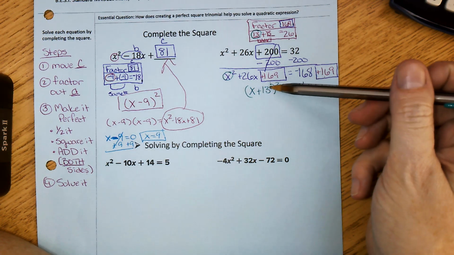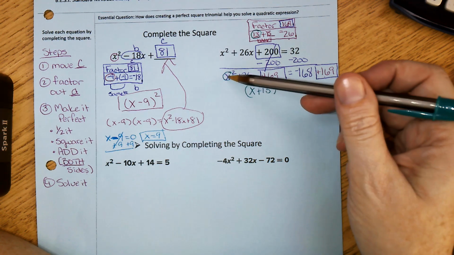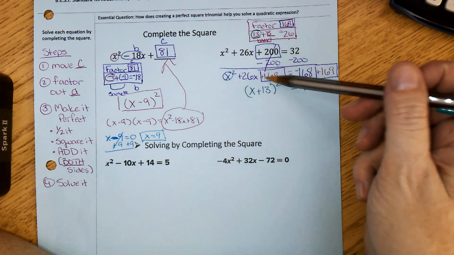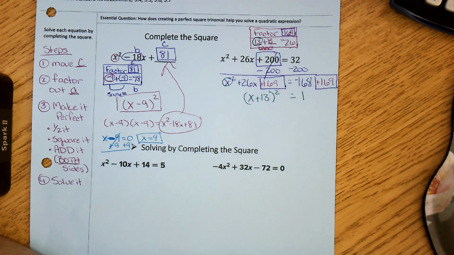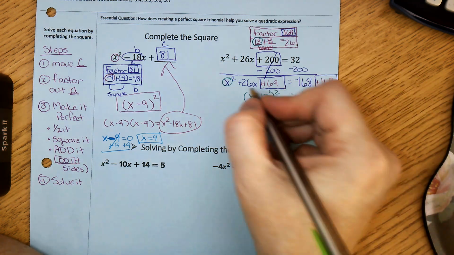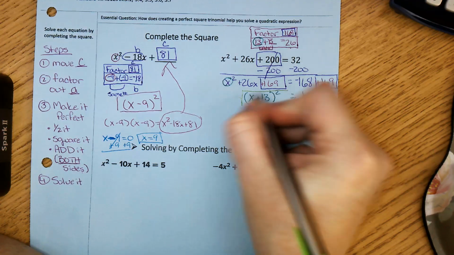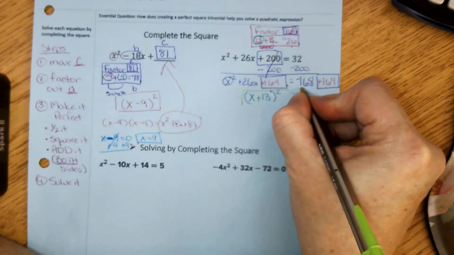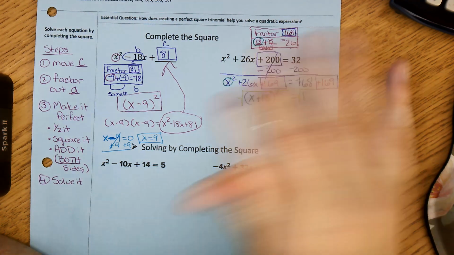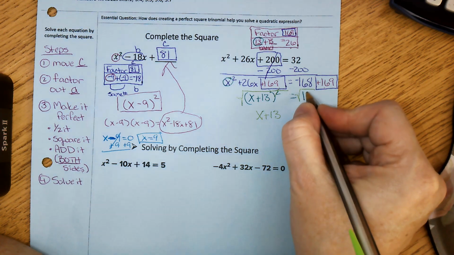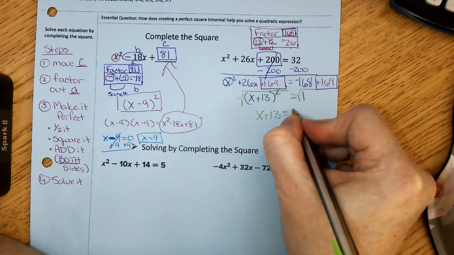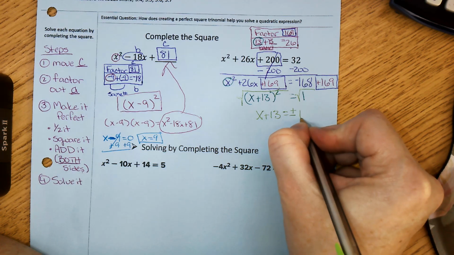So you can take x plus 13 times x plus 13, and you can get right back to x squared plus 26x plus 169. Now, we learned how to solve these last week. So right now, x plus 13 is squared. We want to isolate our x, so we have to take the square root of both sides. What you do to one side, you have to do to the other. Squaring and square rooting cancel each other out. X plus 13. Now the square root of 1 equals plus or minus 1.